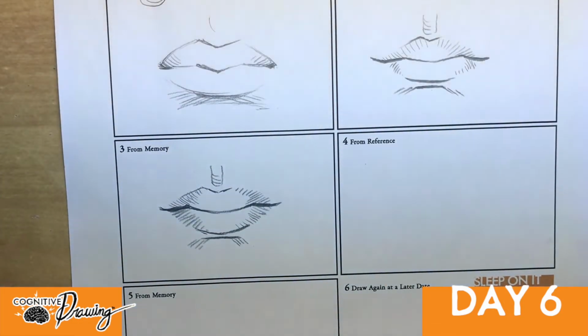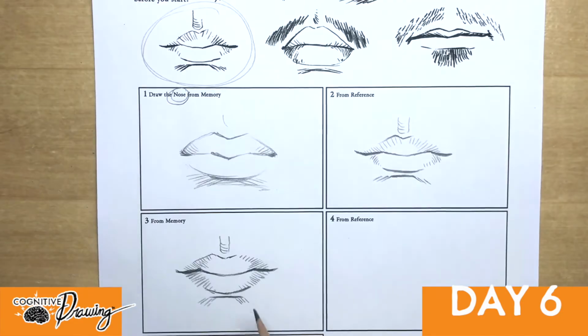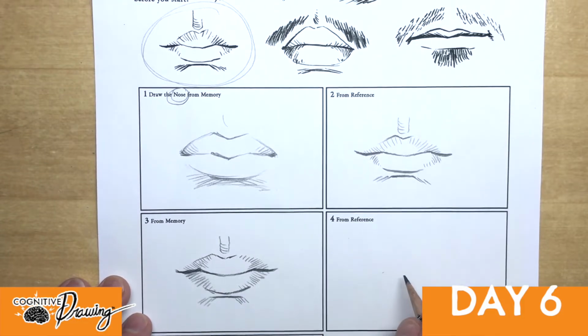It's close. Let me zoom out and you can see the one I'm referencing. Okay, so I made this a little wider, and then these need to kind of just fill up the whole top. Okay, let's try that again from reference. So I went a little too wide on this inner part.